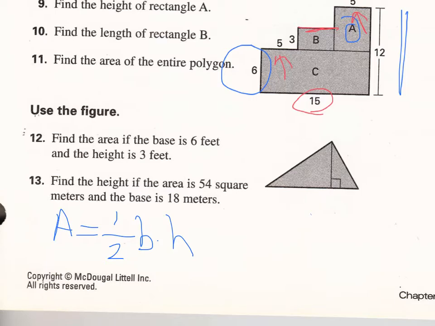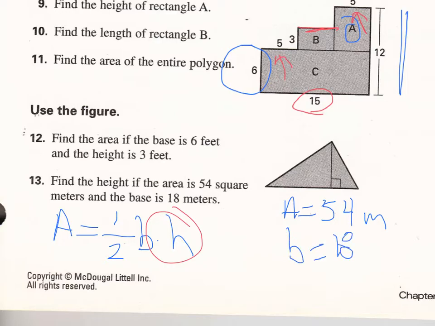And then we move along to 13. In 13, they want you to find the height, which would be right here. They tell you that the area is 54 meters, and the base of the whole thing is 18. So now plug everything in and solve for H.